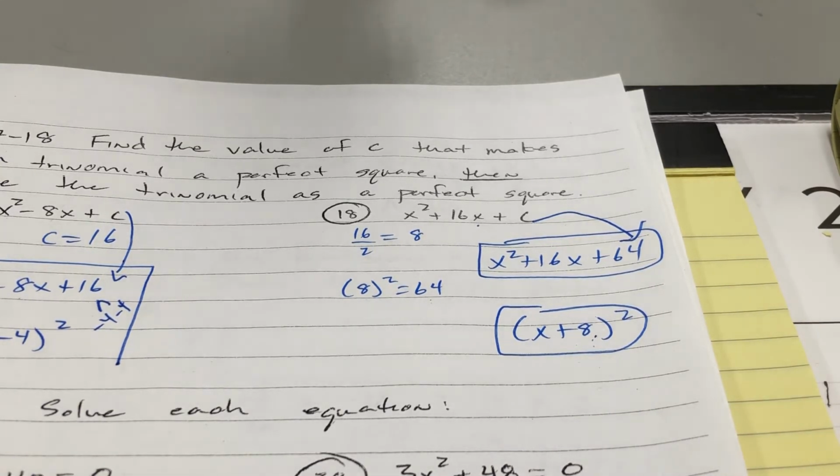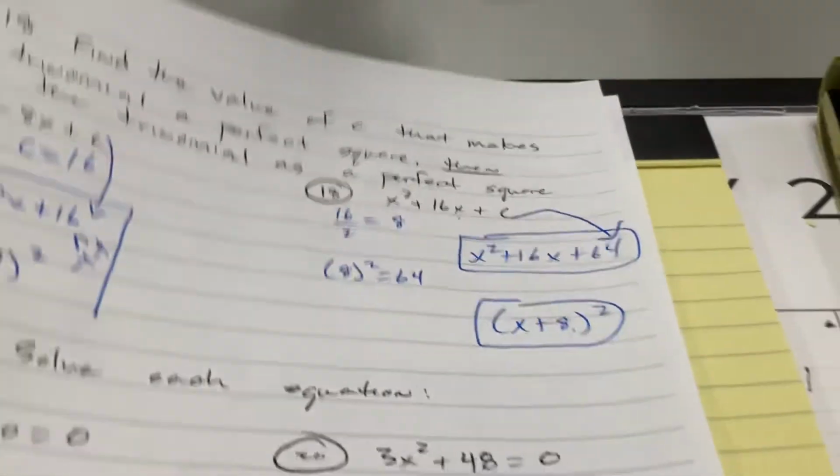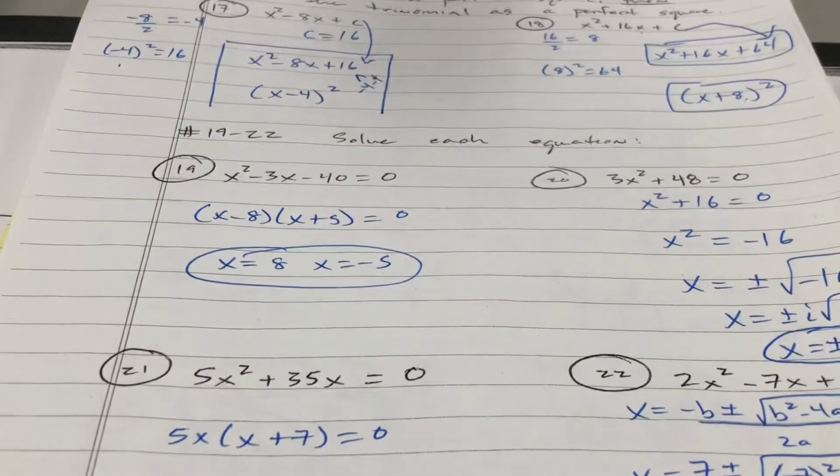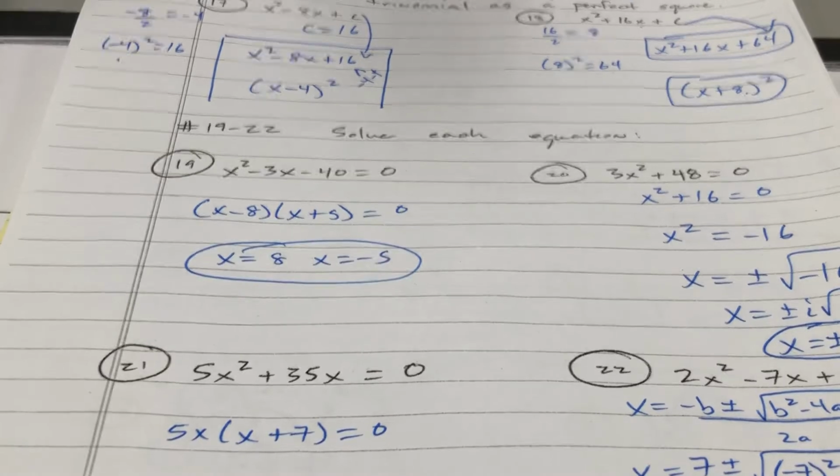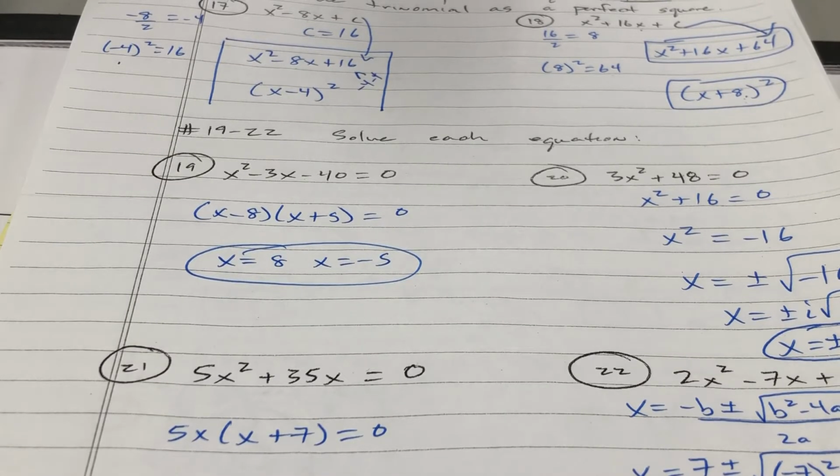All right, 19 through 22 here. Solve each equation. I'm going to do some easy factoring on 19.